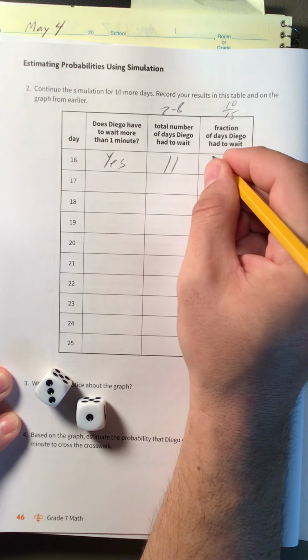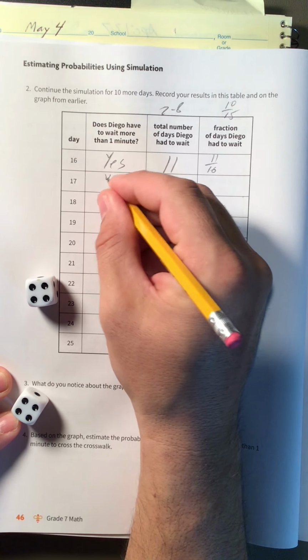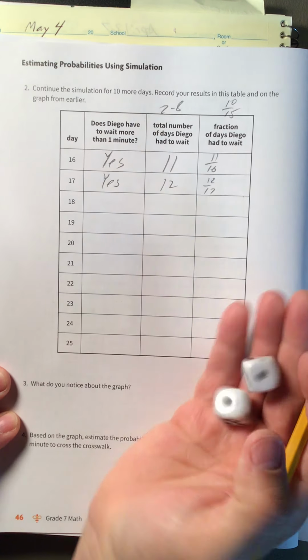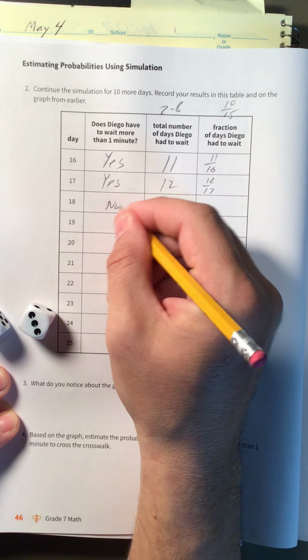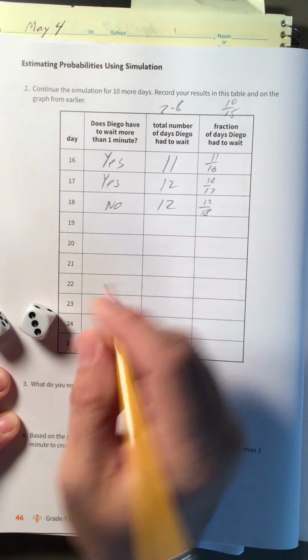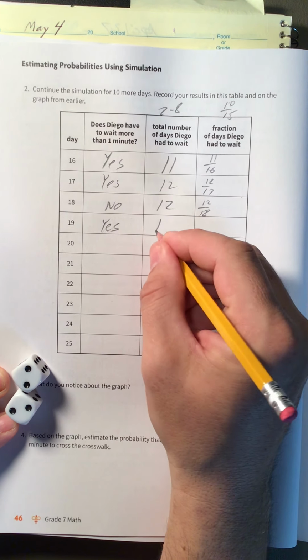Now we're at 11 out of 16. Got an 8, so yes, wait again. That'd be 12 out of 17. This would be a no. So we're still at 12 out of 18. 4, so that's a yes.